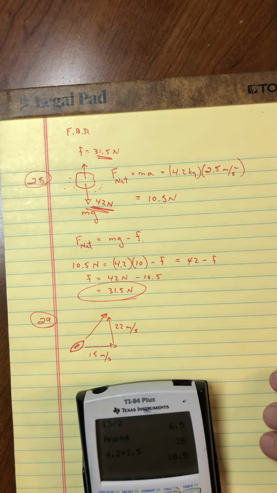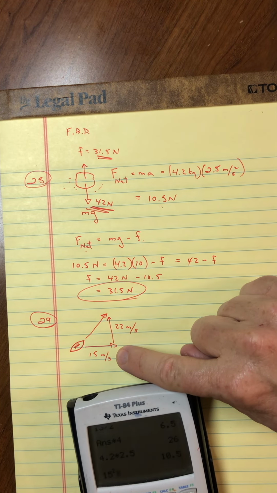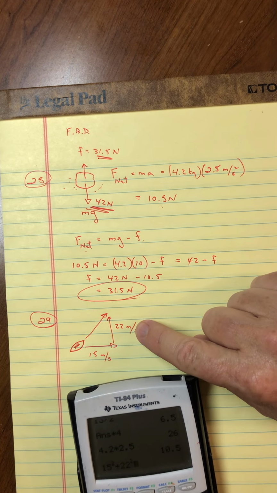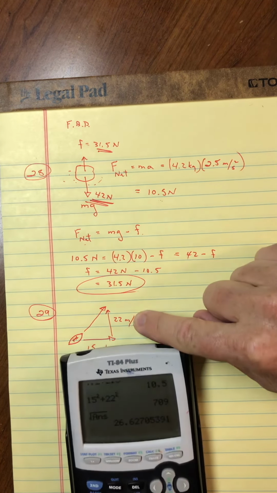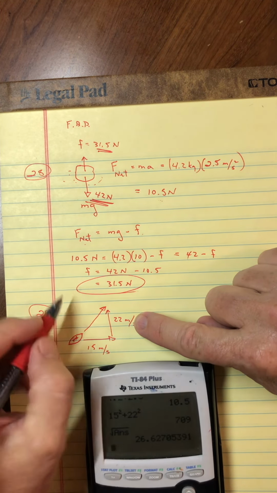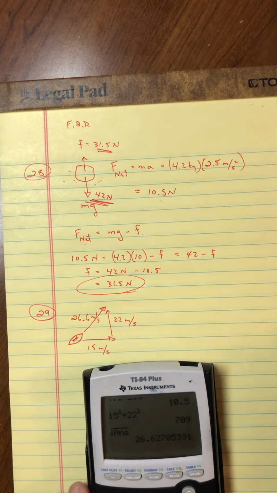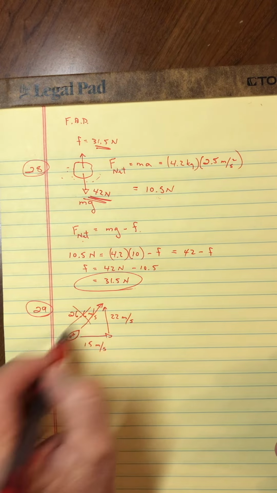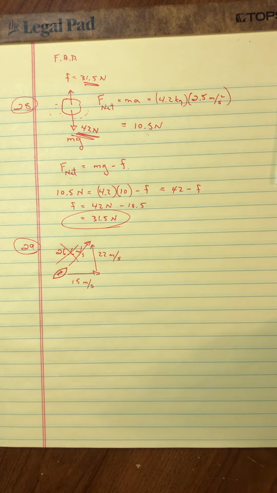And not really needed for this problem, but if we did the Pythagorean theorem here, 15 squared plus 22 squared, and then taking the square root of all of that, we would get the total speed of 26.6 meters per second. But I'll say it again, unnecessary. That was just kind of my own curiosity and also pointing out that that could have been the problem.